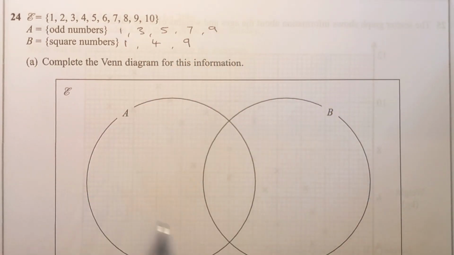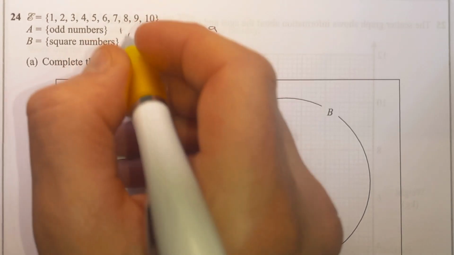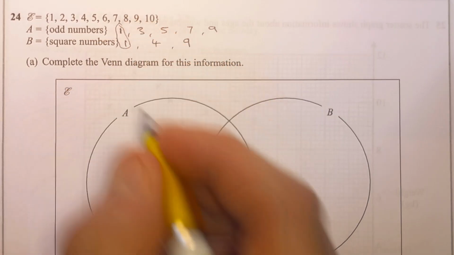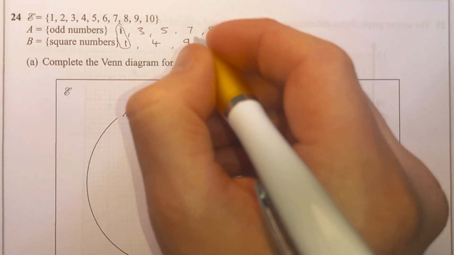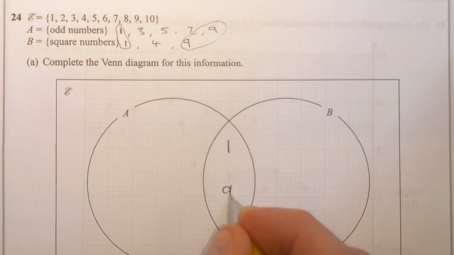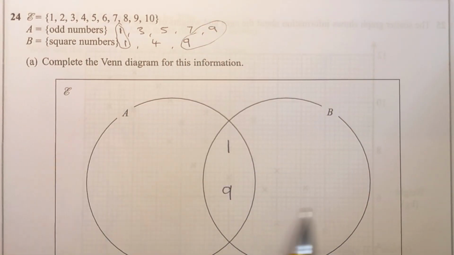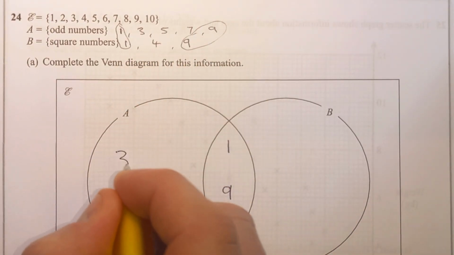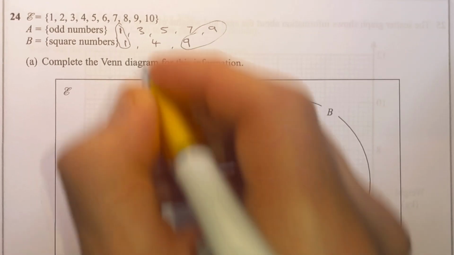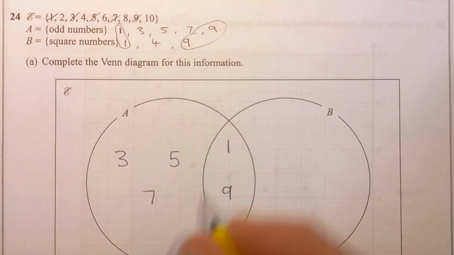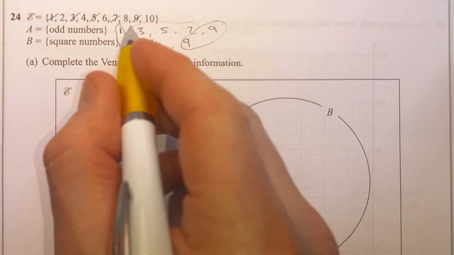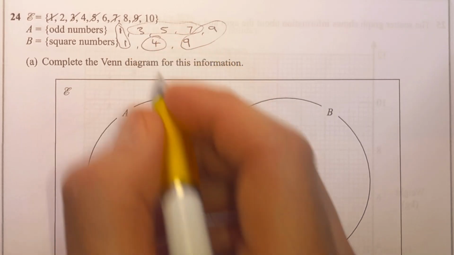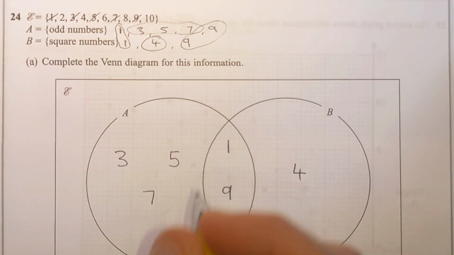So I'm going to start off by putting any numbers that I think are both odd and square. So we've got 1 is in both sets, so we can put that in there. And 9 is in both sets, so we can also put that in there. Now, have we got any odd numbers that aren't squares? Well, we've got 3, 5 and 7. So they can go here. So I'll cross them off. We've used 1, we've used 9, we've used 3, 5 and 7. So that's those. And we've got the number 4, which is a square number, but not odd. We'll cross off 4.